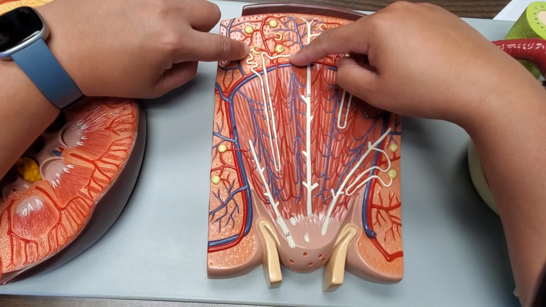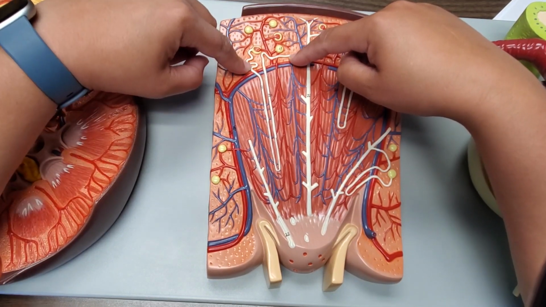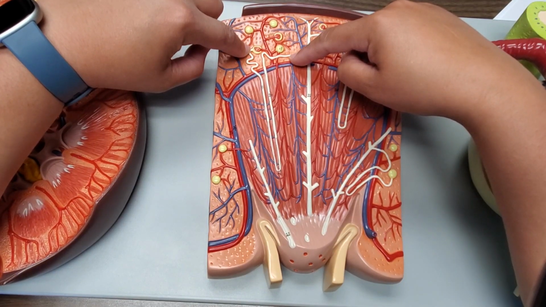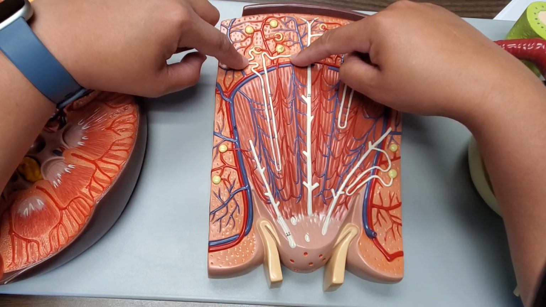The first part of the renal tubule is the proximal convoluted tubule, and I want you to think of the name. Proximal means closer to the point of origin. That's the origin of the renal tubule, so it's the first part. Convoluted just means that it's not straight. You notice that it has all these twists and turns to it.